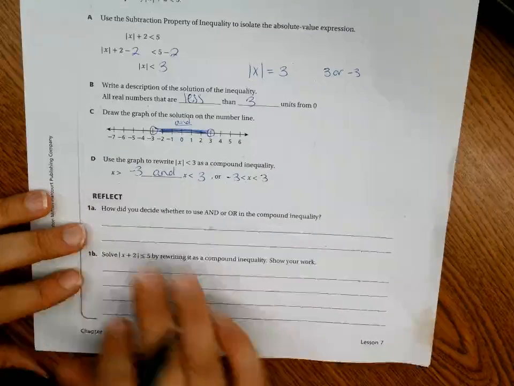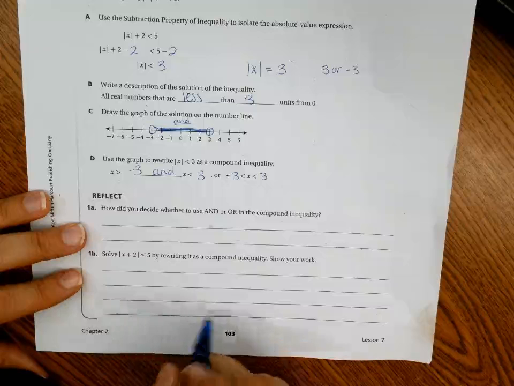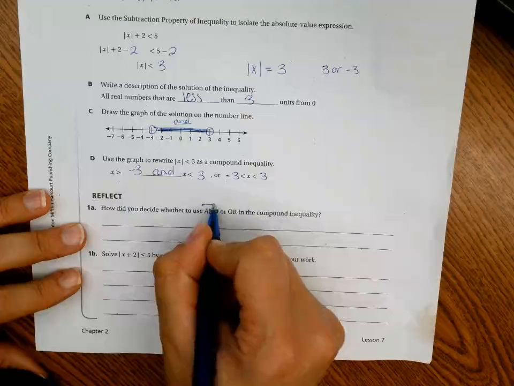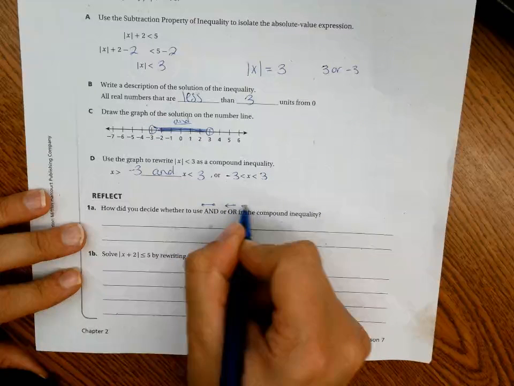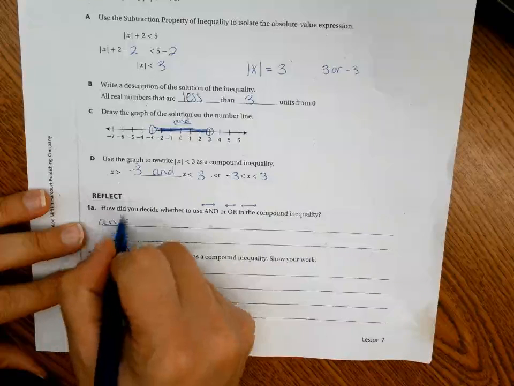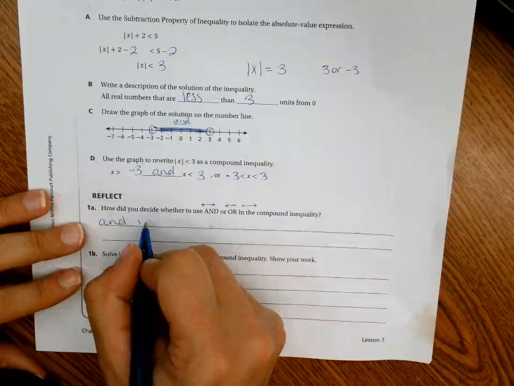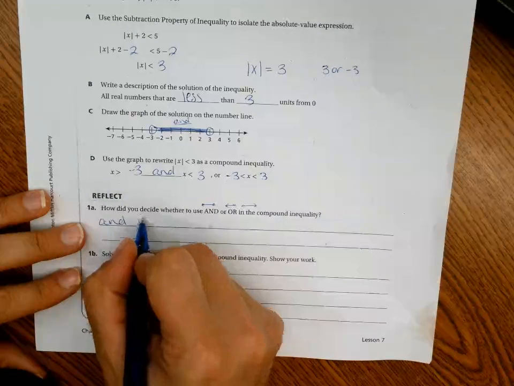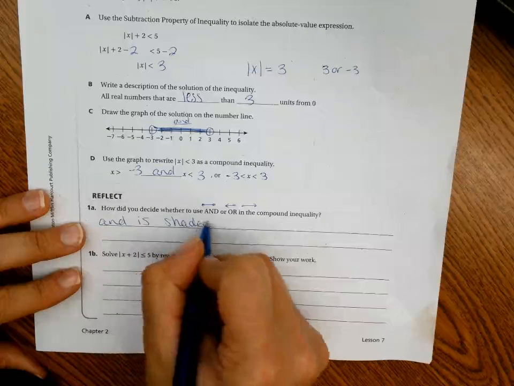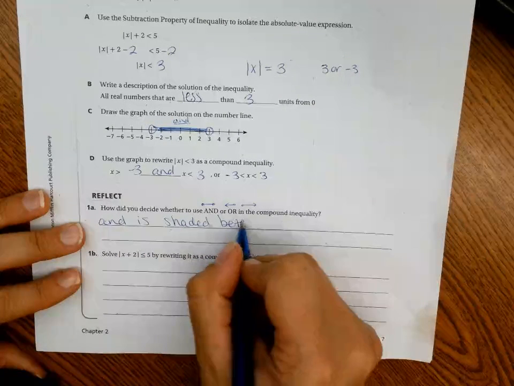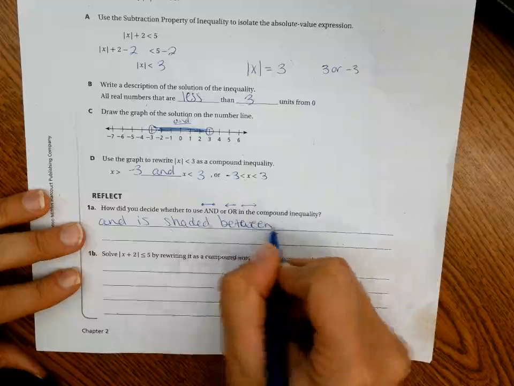How did you decide to use and or? And is shaded between, or is shaded in opposite directions, right? And is shaded between the two values.